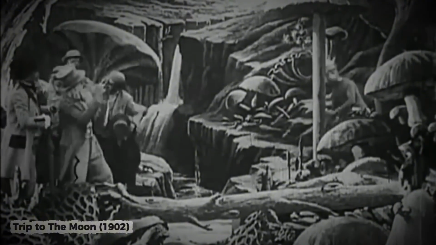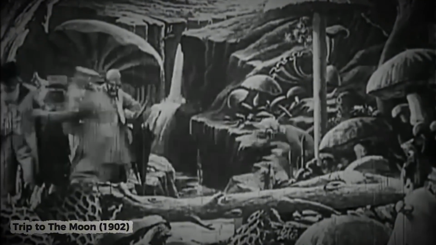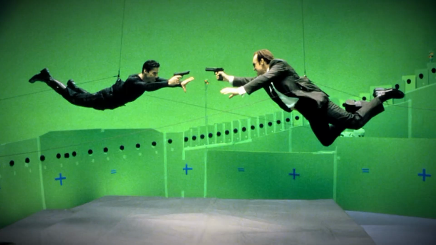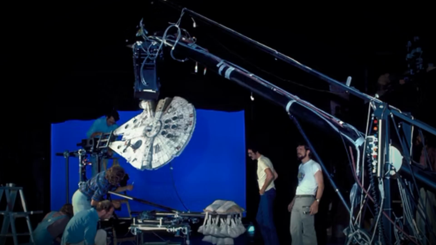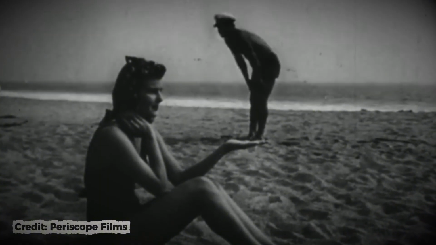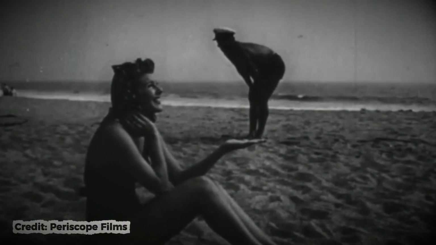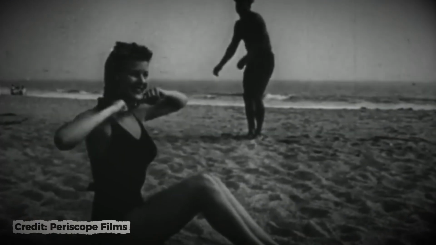From the beginning, cinema had one fundamental problem. How do you put actors in places that don't exist? Before green screens, before blue screens, before compositing, filmmakers tried something smarter and harder. Instead of combining images, they designed scenes so the illusion worked inside the camera.